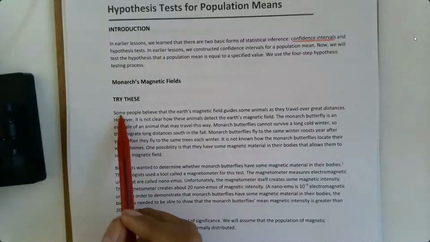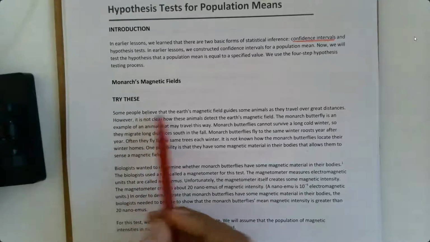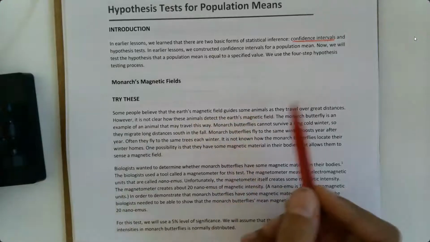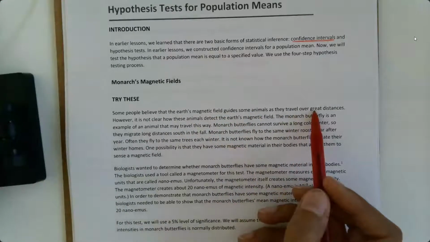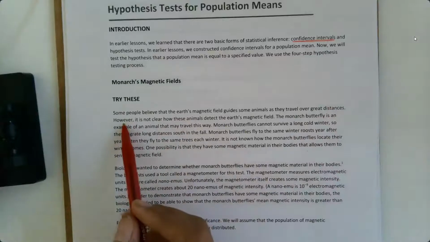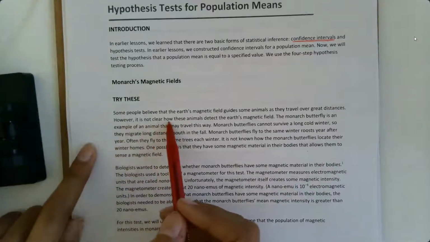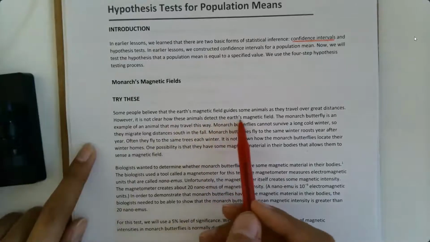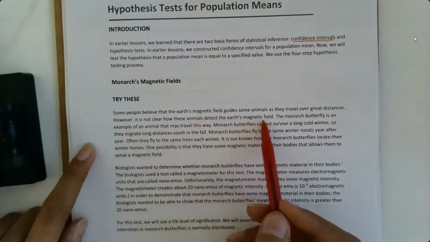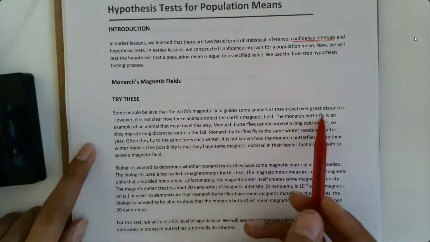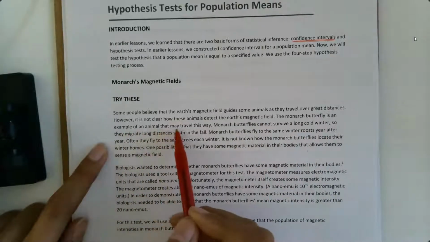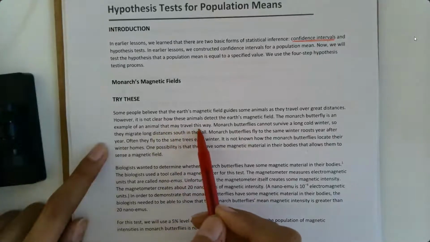Some people believe that the Earth's magnetic field guides some animals as they travel over great distances. However, it is not clear how these animals detect the Earth's magnetic field. The monarch butterfly is an example of an animal that may travel this way.